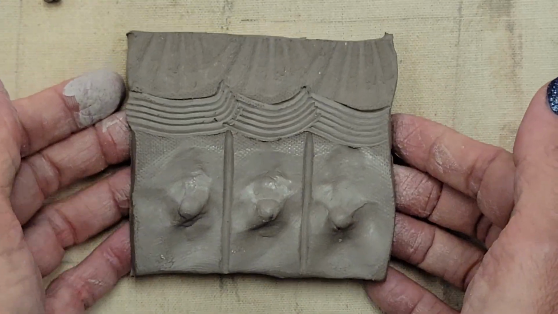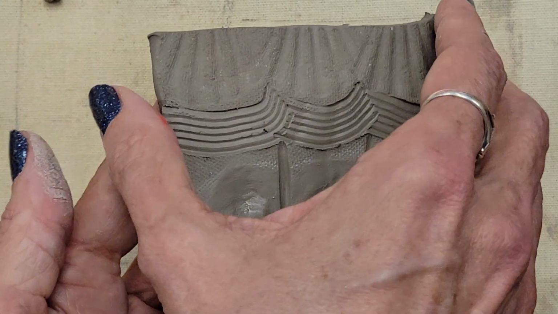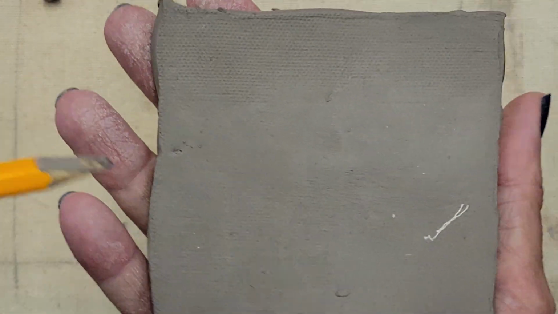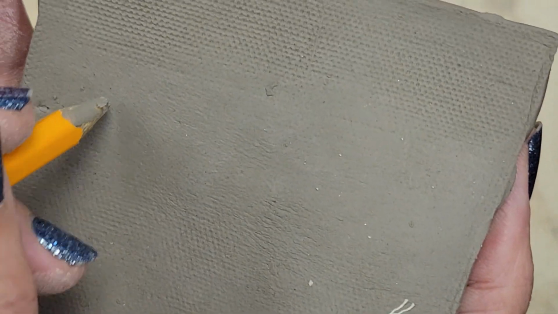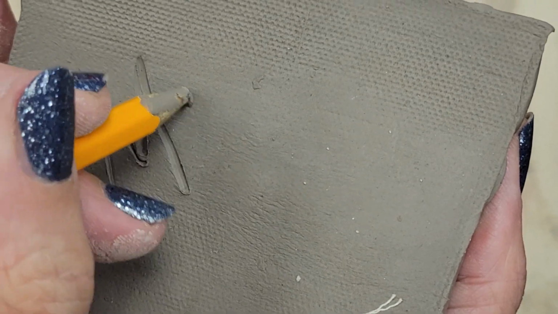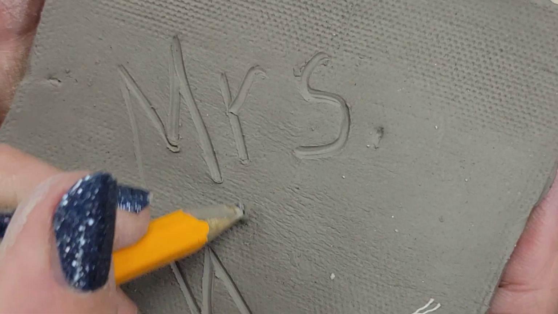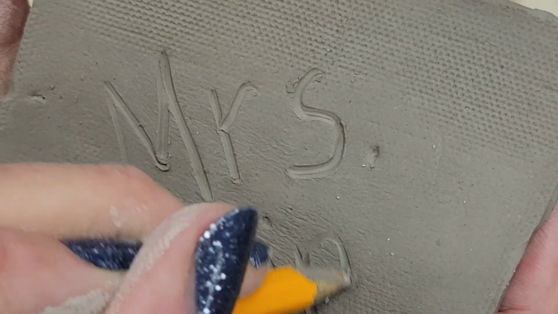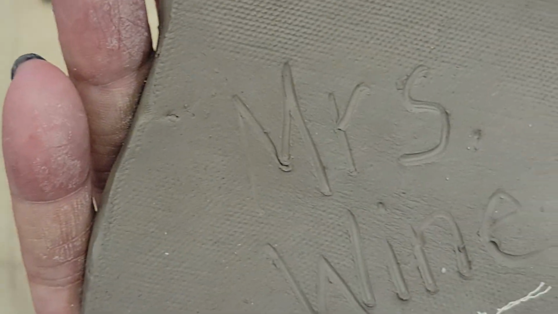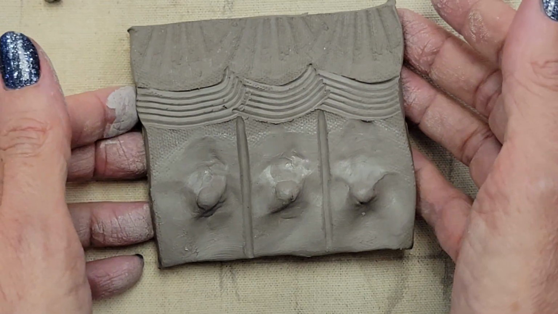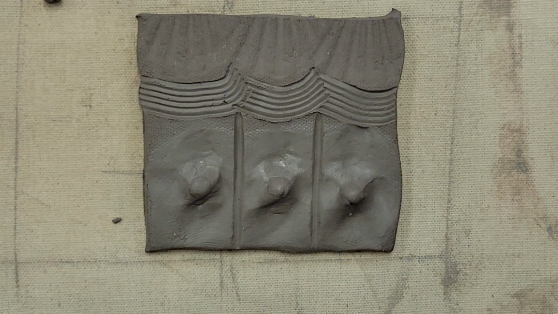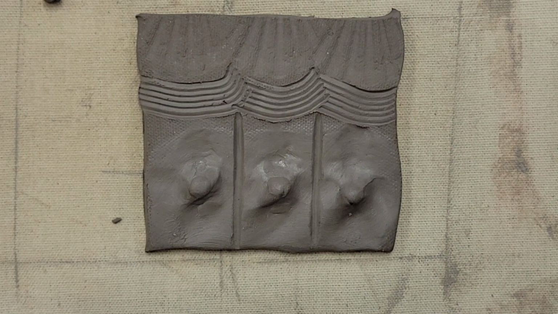Once you're finished, you want to take your clay tile, flip it over on the back, hold it carefully in your hand, and you're going to write your name very carefully on the back of your tile. And then you're finished. I hope you have a wonderful day working with the clay.